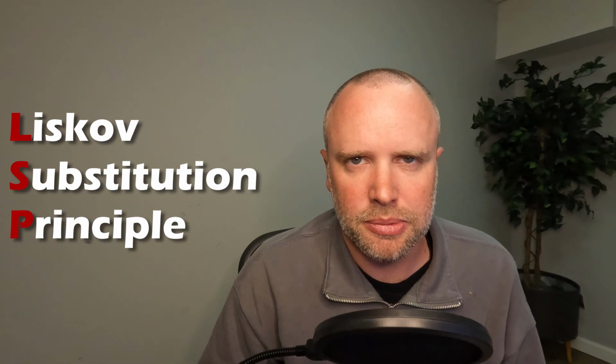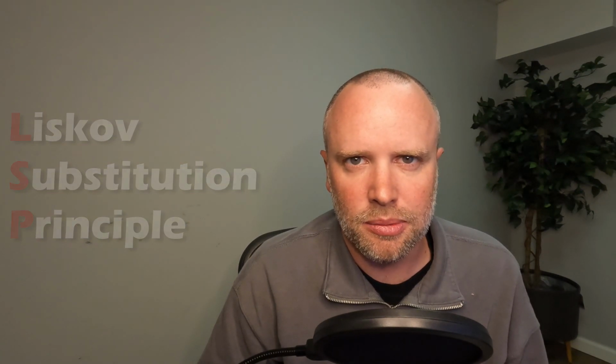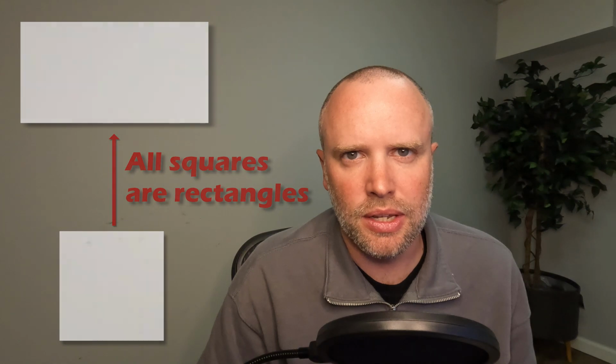The L in SOLID, the Liskov substitution principle. This is the only objectively measurable principle that you know if you are applying correctly. The Liskov substitution principle states that subclasses should be substitutable for their base class. The example of a rectangle and a square is a great example of violating the Liskov substitution principle. In the real world, a square is a subtype of a rectangle. In the object-oriented world, the representation of a square is not a subtype of the representation of a rectangle.